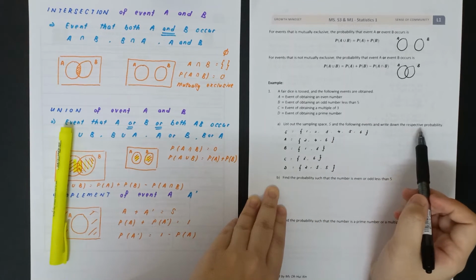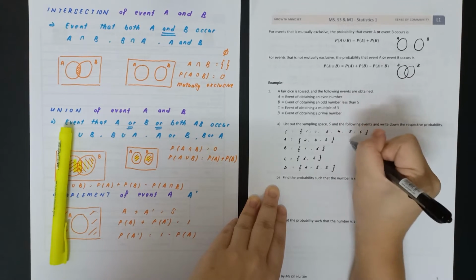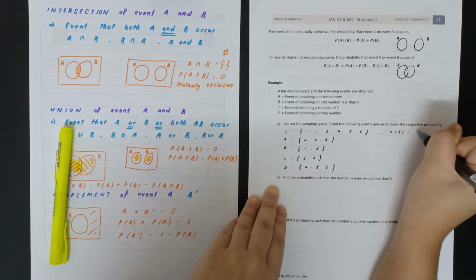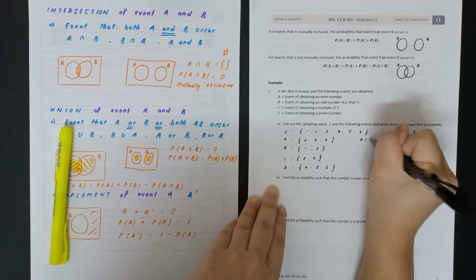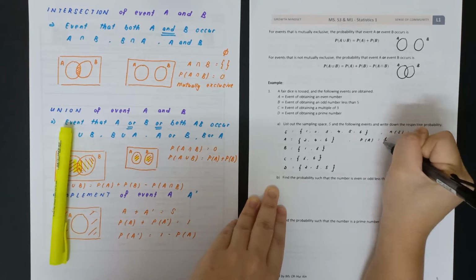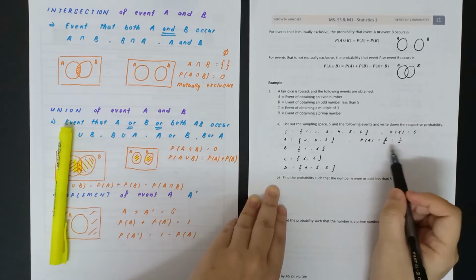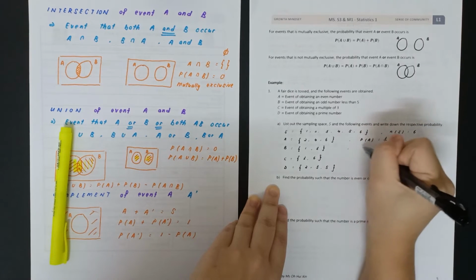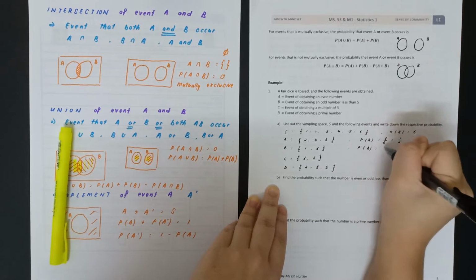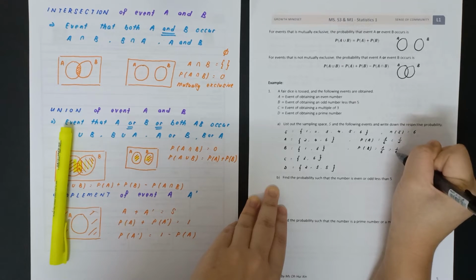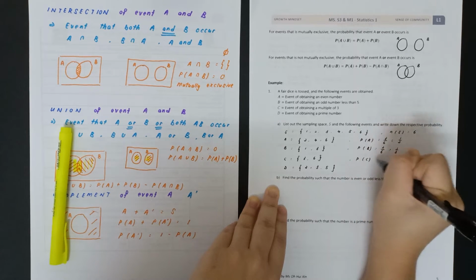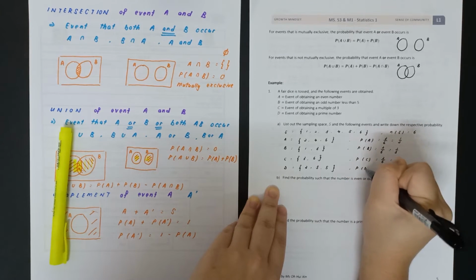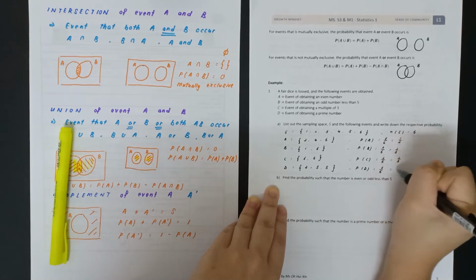Okay, and write down the respective probabilities. So how many elements of the sample space do you have here? The number of sample space outcomes is 6. So the probability for A to happen is 3 over 6, which gives you 1 over 2. I'm not going to write everything like that, and you should be able to understand A over NS when you reach here. Then the probability for B to happen is 2 over 6, which is 1 over 3. The probability for C to happen is 2 over 6 also, which is 1 over 3. And the probability for D to happen is 3 over 6, which is 1 over 2.